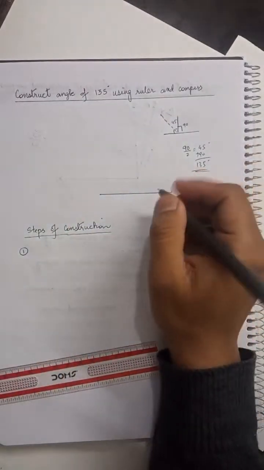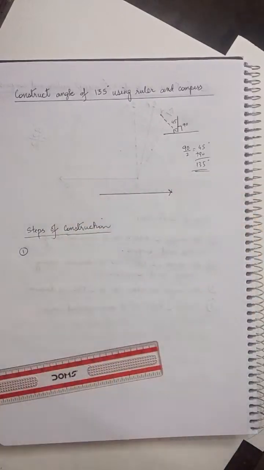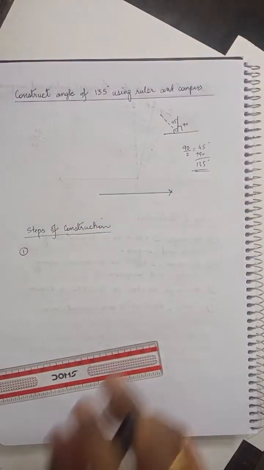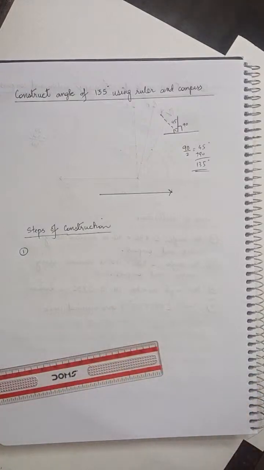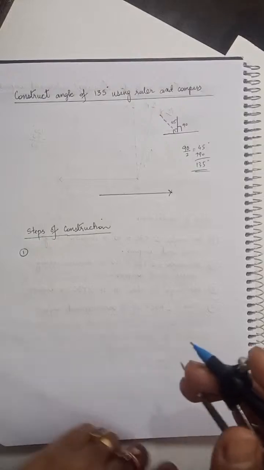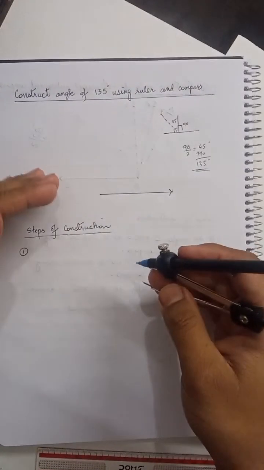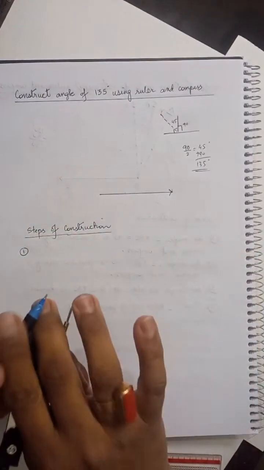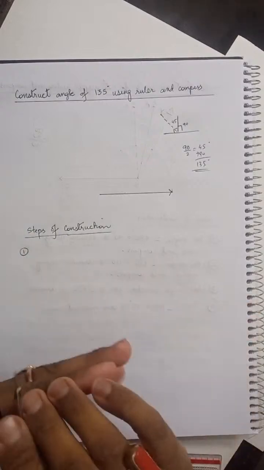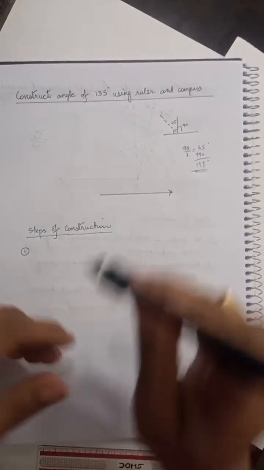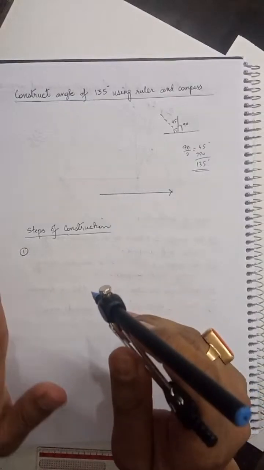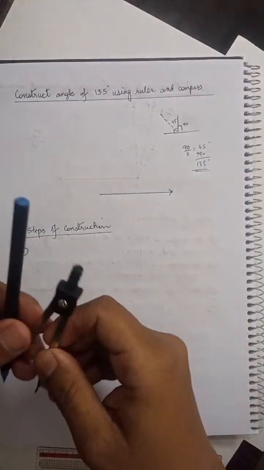So we will slightly modify this question's steps of construction. We will see why. So let me construct the 90 degree first. As I have been telling continuously, if we start writing about all the angles, we'll end up writing 15 to 20 steps of construction. So we'll just mention that we have constructed a 90 degree angle using ruler and compass.